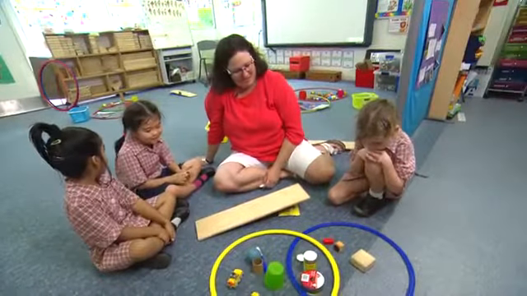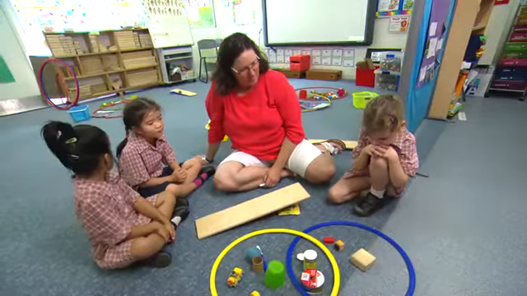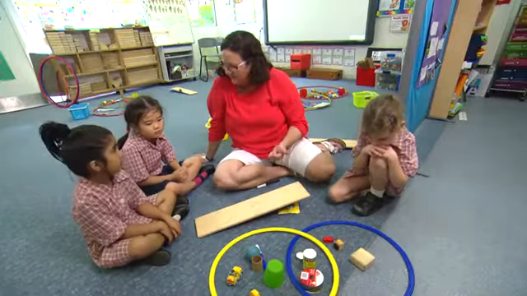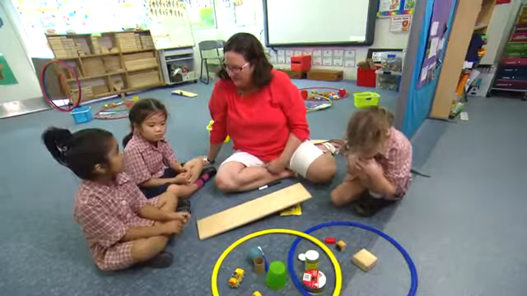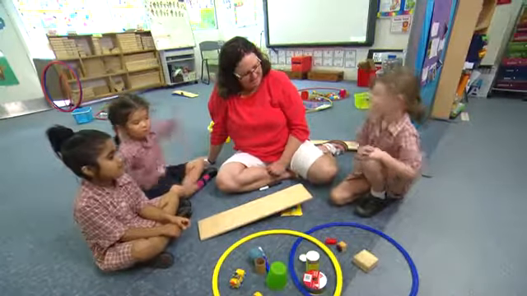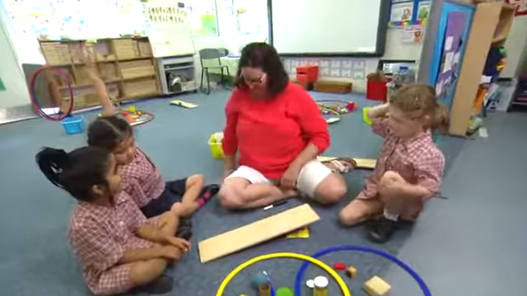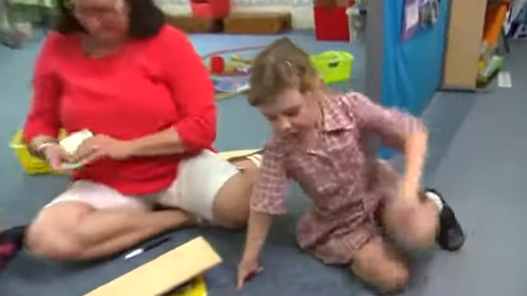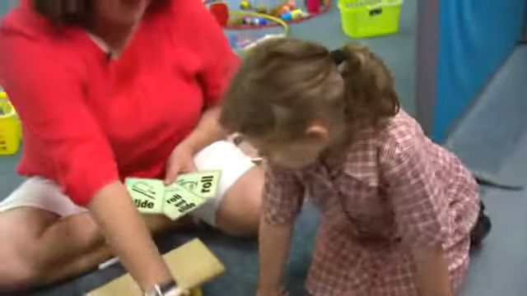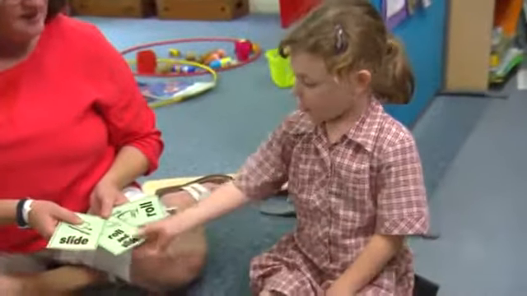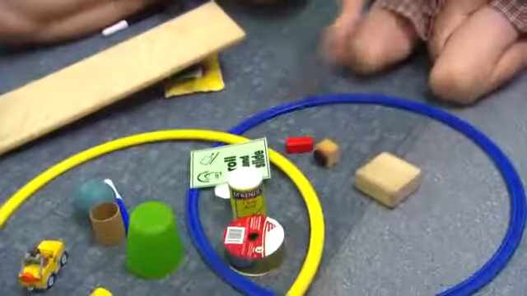You have to try and guess, which group do you think is the slide group? Which group is the roll group and which group is the slide and roll? Have you got any ideas? Yes. Tell me, Amy. This one is the slide and roll. You think this one here is the slide and roll? Okay. Why do you think that?